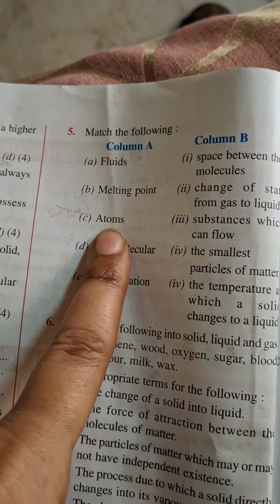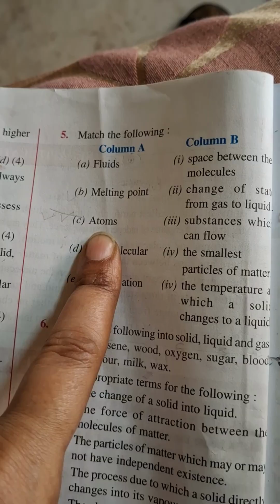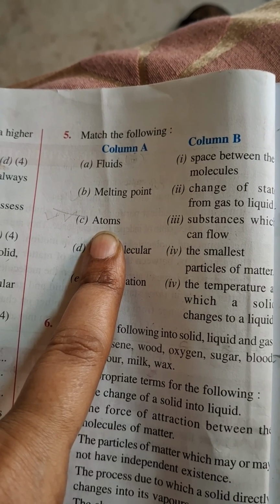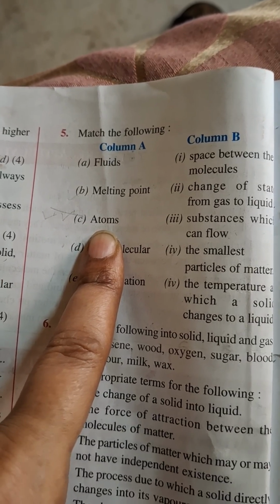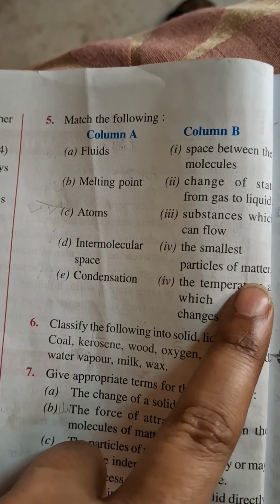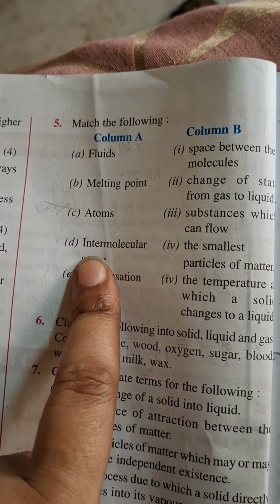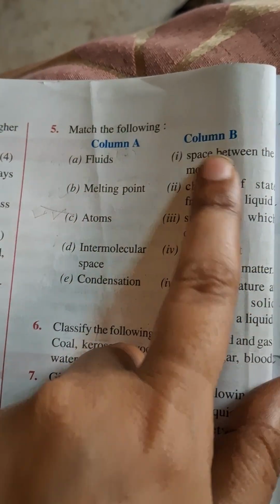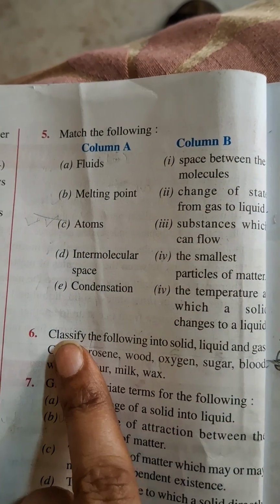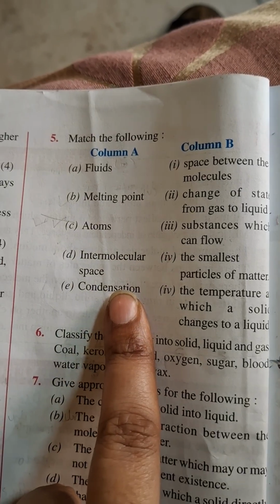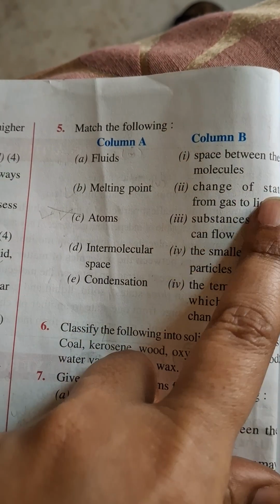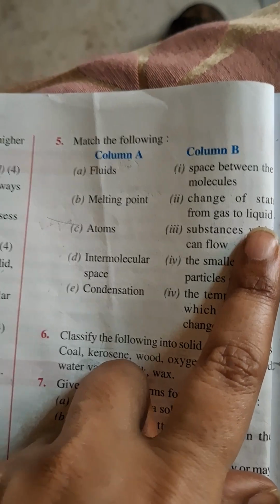Number C, atoms. Can you tell me? Atoms, the smallest particles of matter. Intermolecular space, it is the space between the molecules. Condensation, change of state from a gas to a liquid.